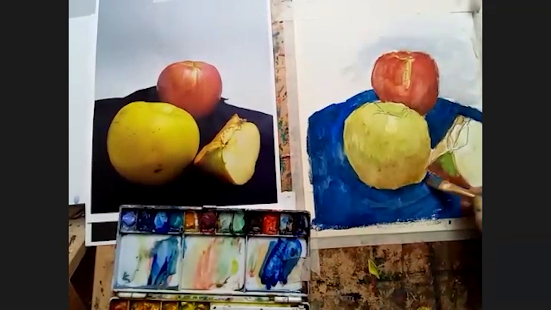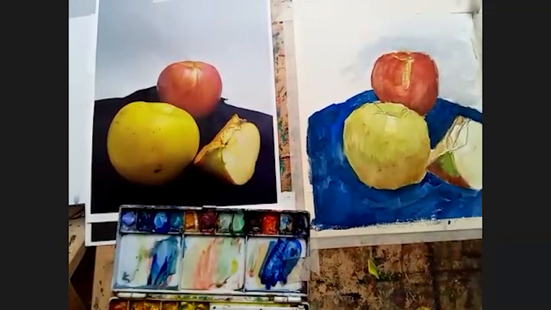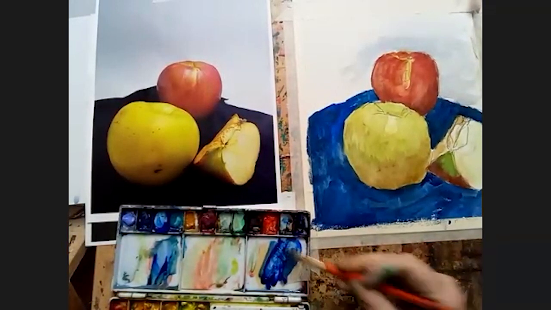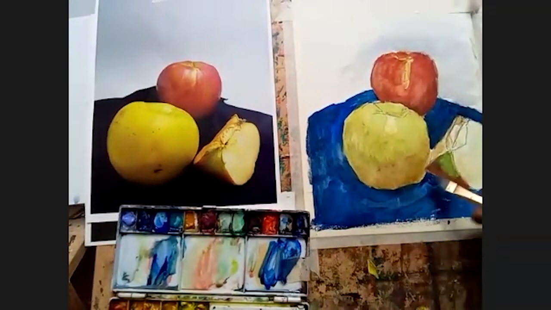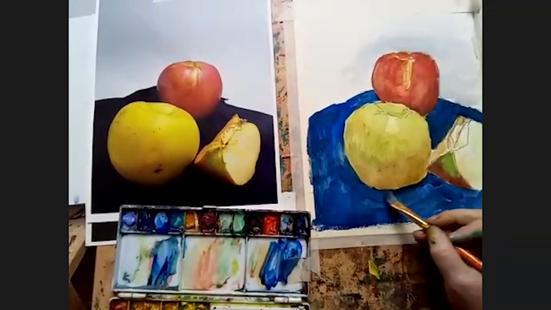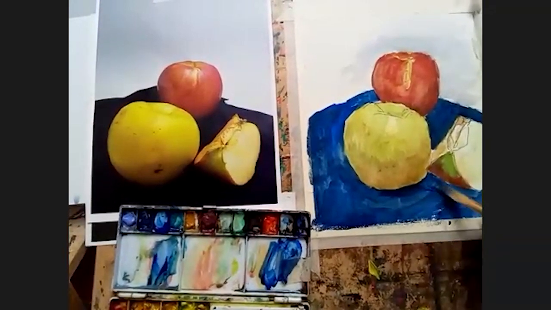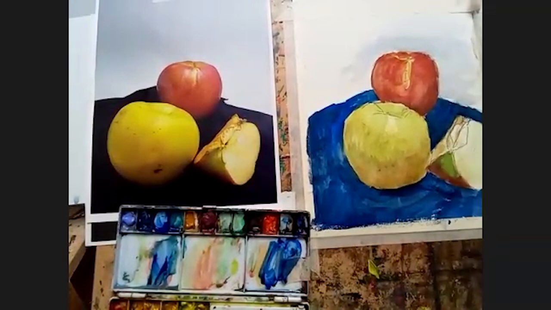also going over and kind of darkening my. So I'm kind of just going over the edges and darkening things up a little bit. Oops.